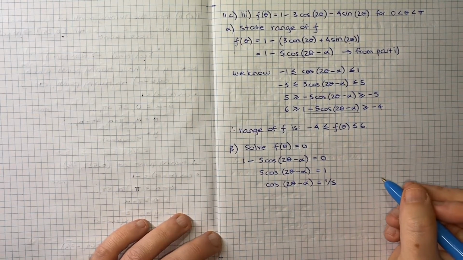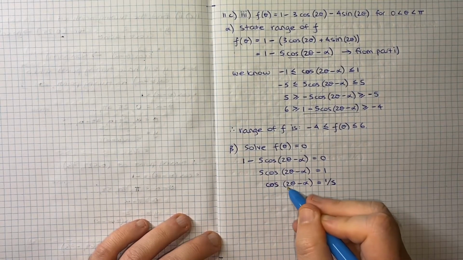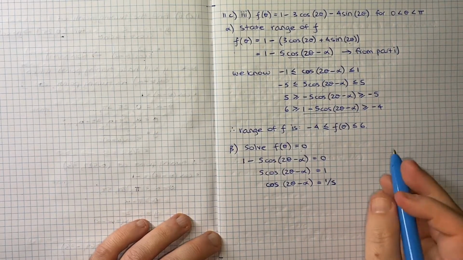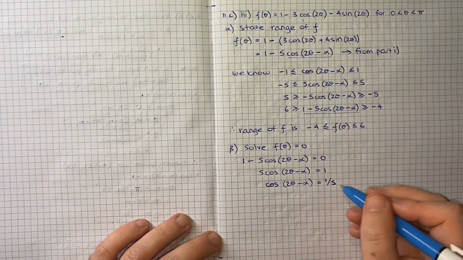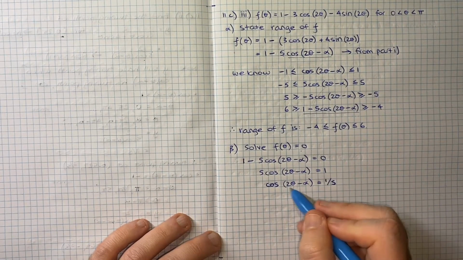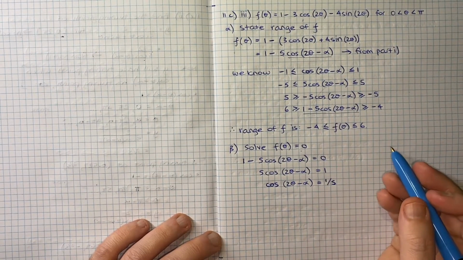And noting that it's essentially the cosine of an angle, and it's positive, we know that this is going to have two solutions when we're in the domain of this angle being between 0 and 2 pi.